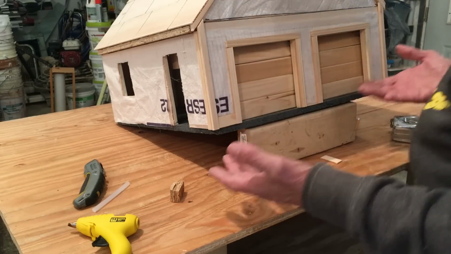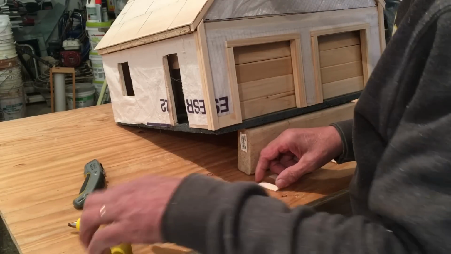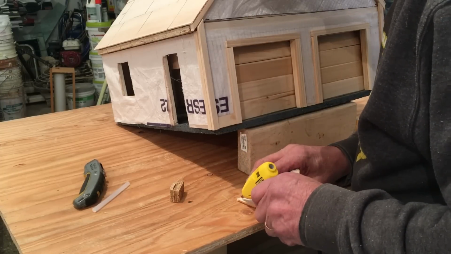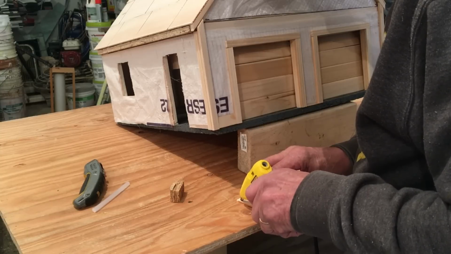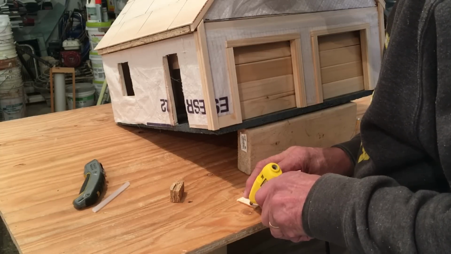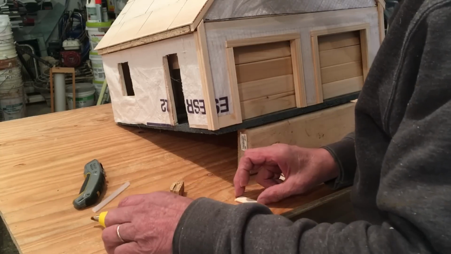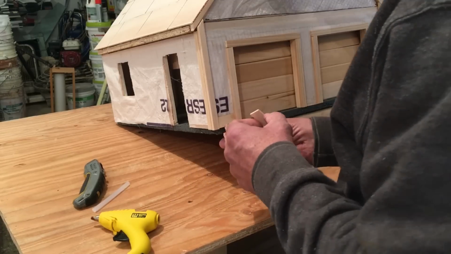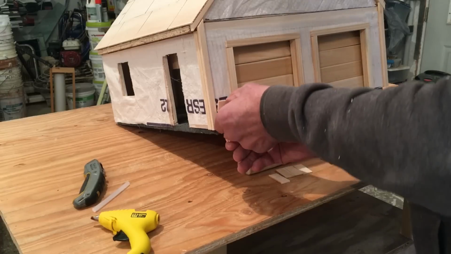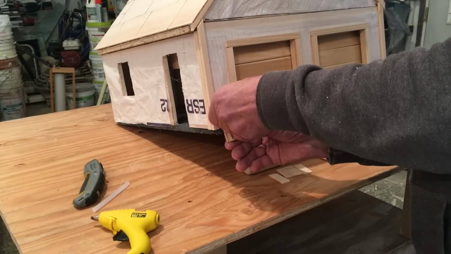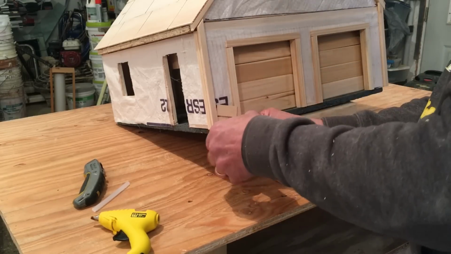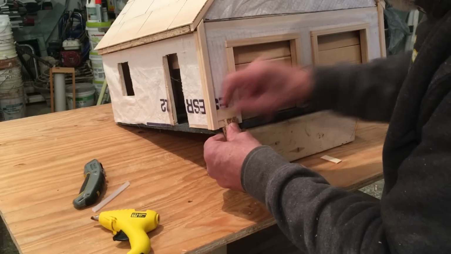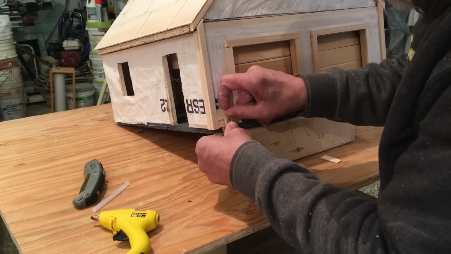You see how easy it is to just tip up this garage? Okay. You need smaller fingers. And it's begun.